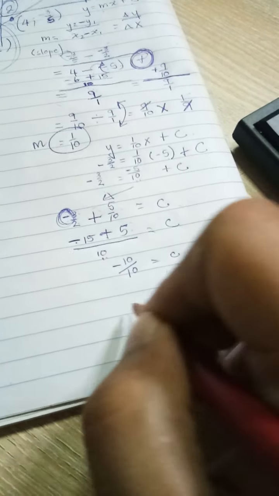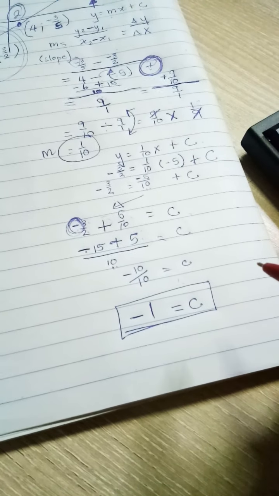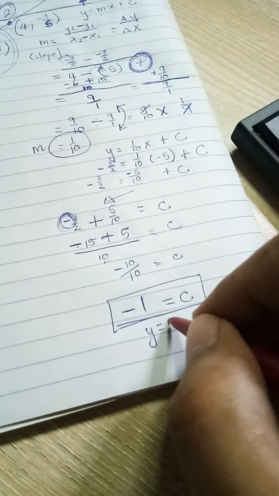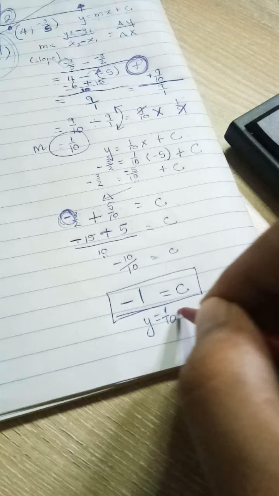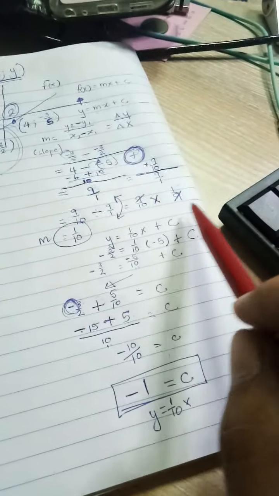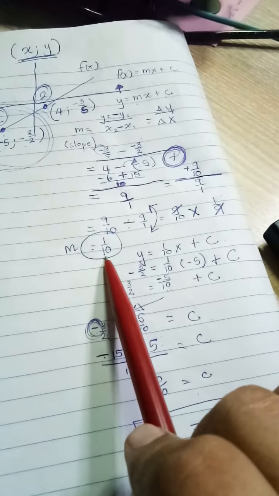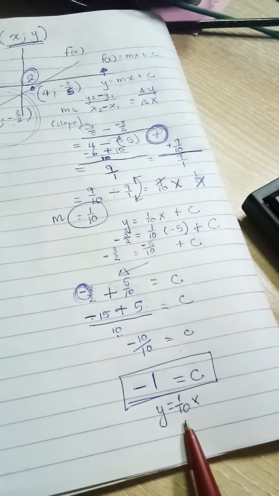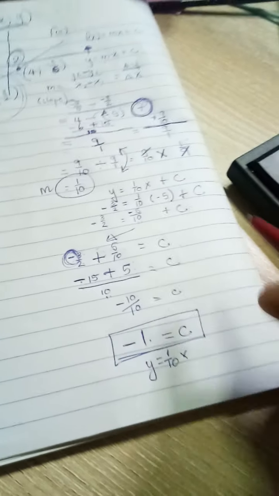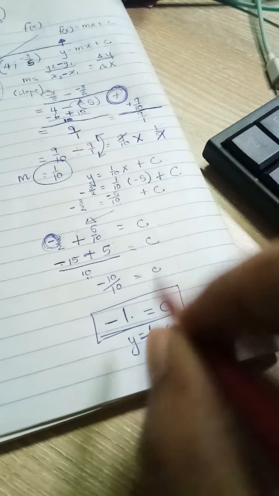So what do I have? I have my formula. 1 over 10x, which we worked out over here. 1 over 10, so the m goes to the m position. The x is there. And now I know the number c is minus 1. Equals. That was an equal sign. Okay, so 1 over 10x minus 1.